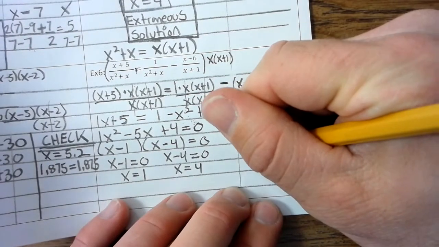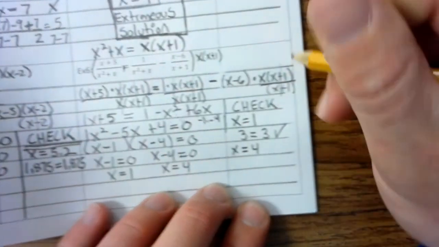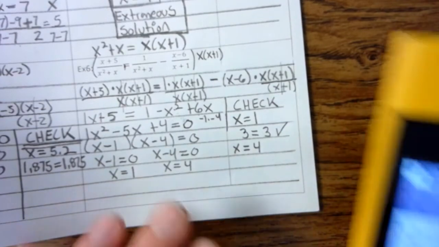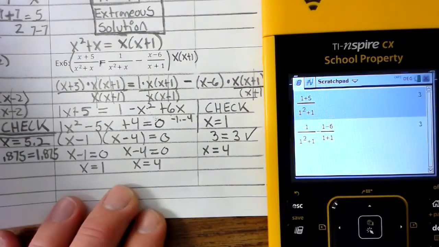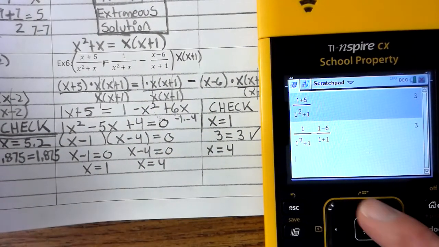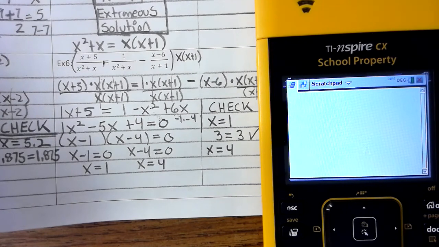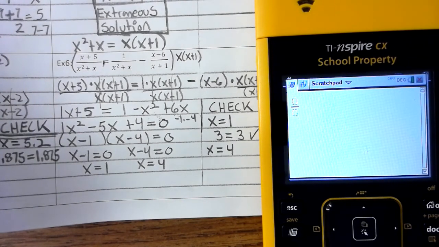And then x equals 4. Let's check that. So let's clear that one out. So we do control divide 4 plus 5 divided by 4 squared plus 4.